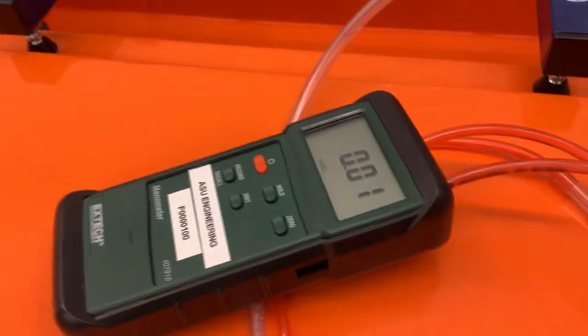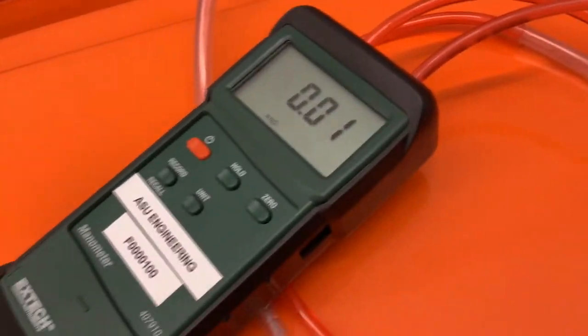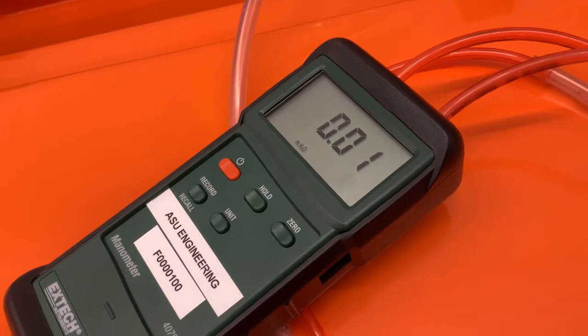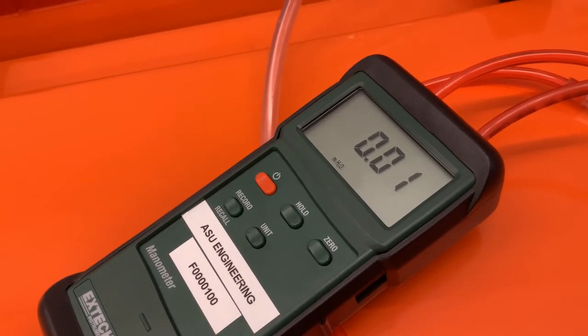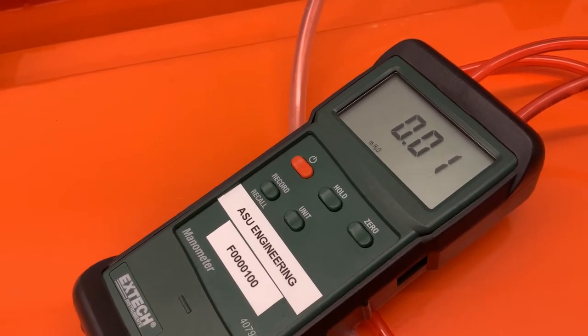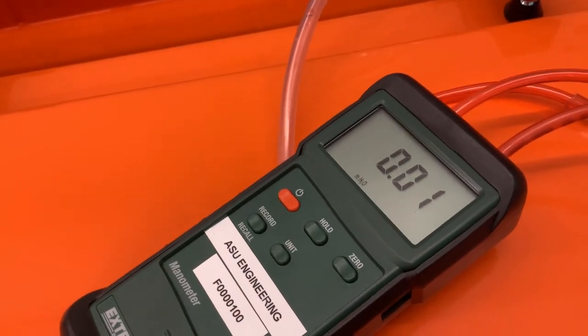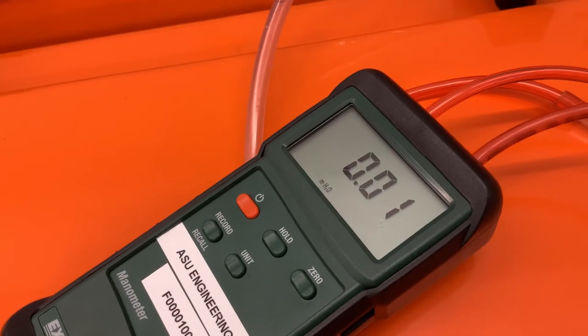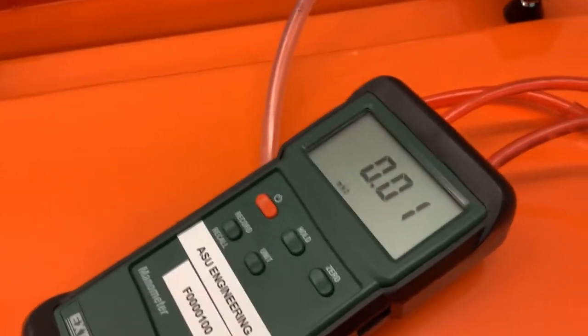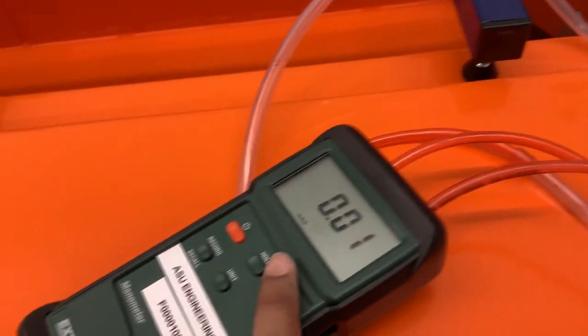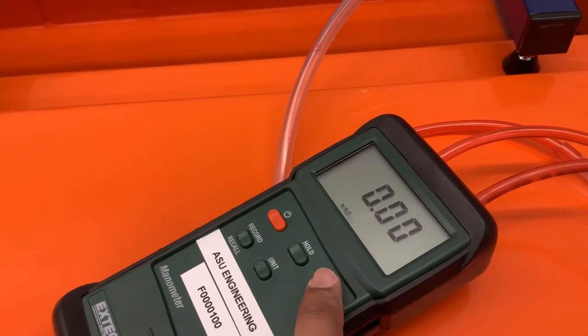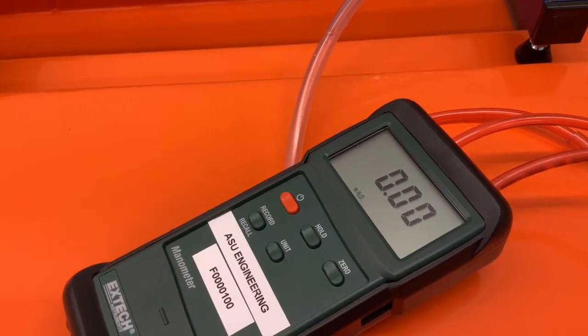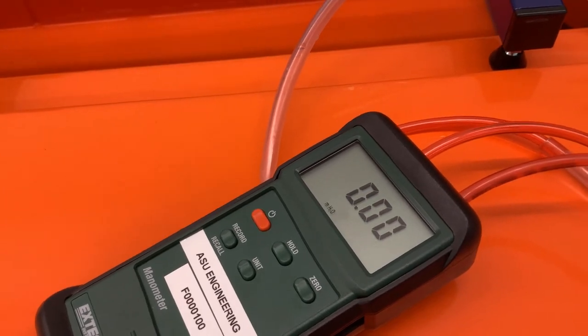So I have to follow that step. And for the unit, I put meter H2O, so it's water scale. Before I start, I have to make it 0, and it will be balanced at that position before I start our test.